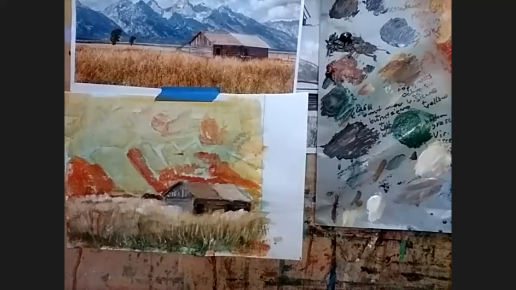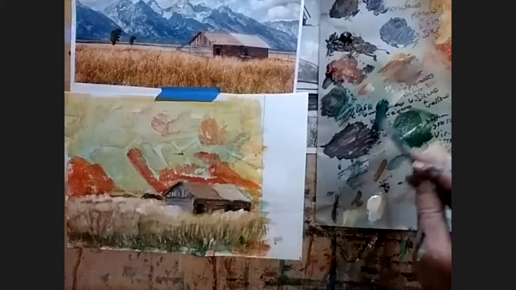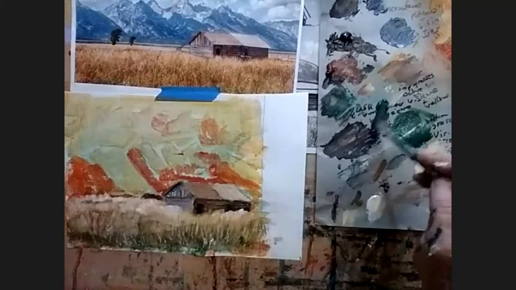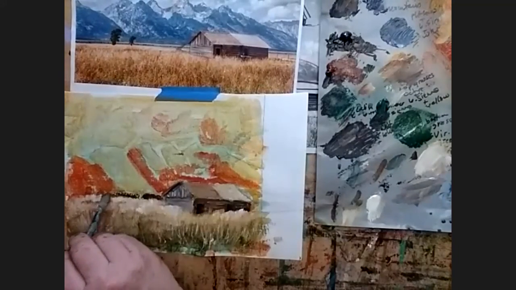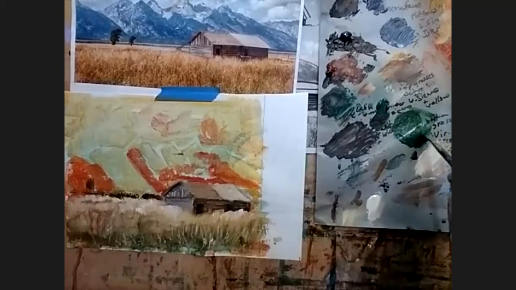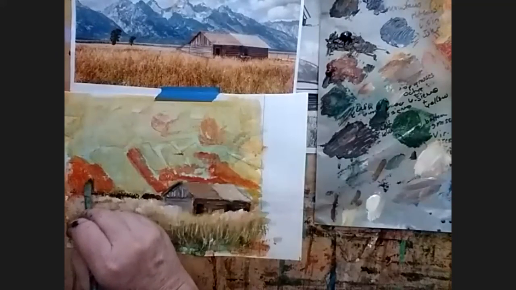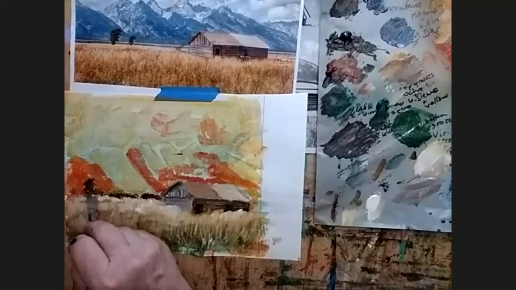Green, where are you? Let's try viridian green and burnt sienna. So you've got a kind of dark green. Coming back here, here's your tree line, and then your trees, which are just sort of little poofy shapes.